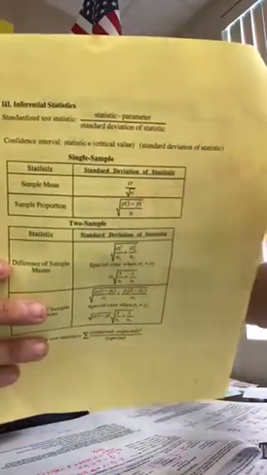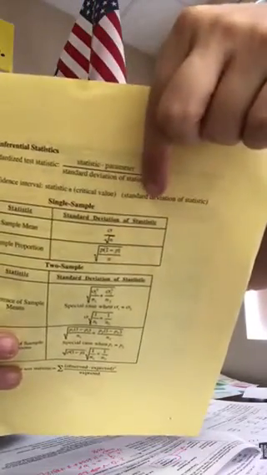And this isn't a sample mean, this isn't a sample proportion, it's a slope. So I need the standard deviation of my slope. The statistic is the slope plus or minus the critical value times the standard deviation of my slope. So a 95% confidence interval would be equal to my slope plus or minus the critical value times the standard deviation of my slope. There it is.